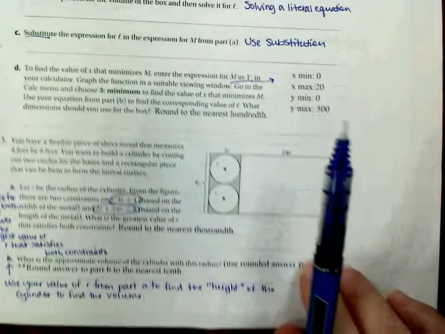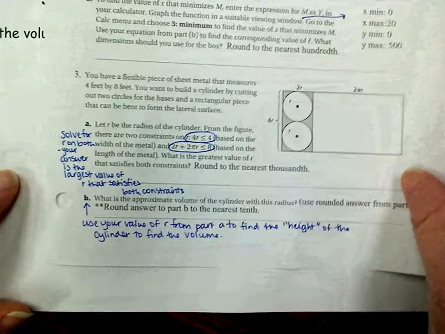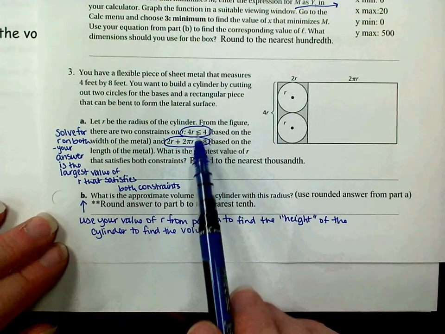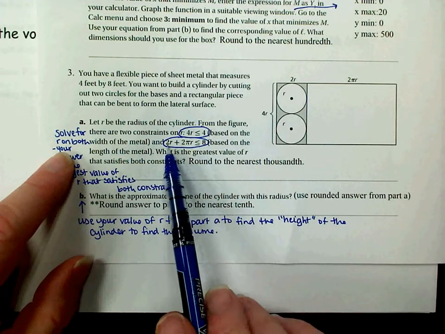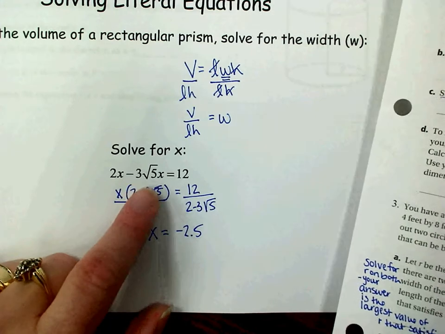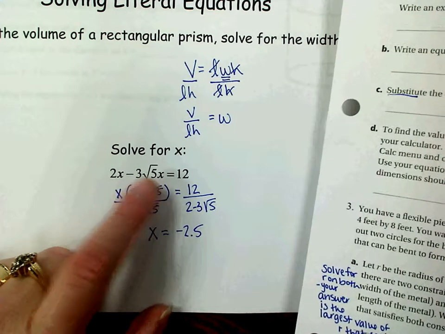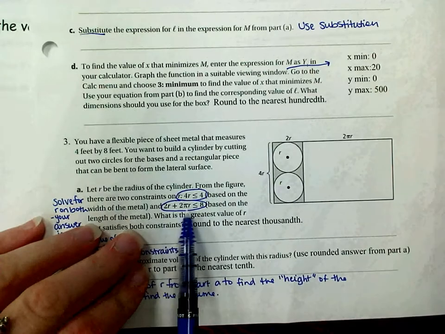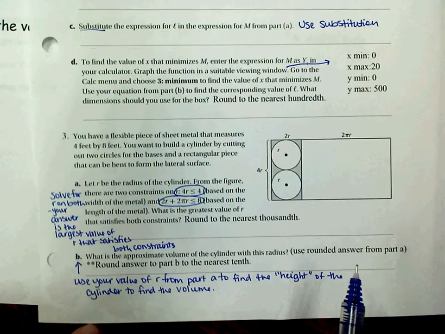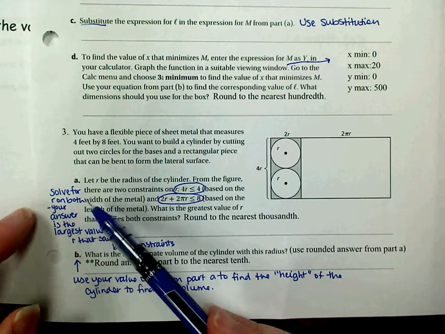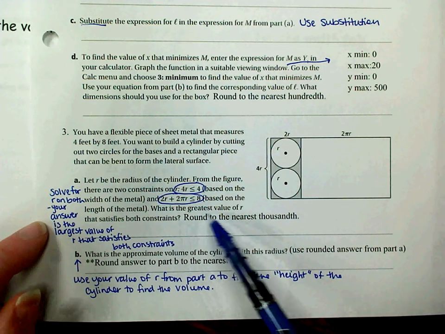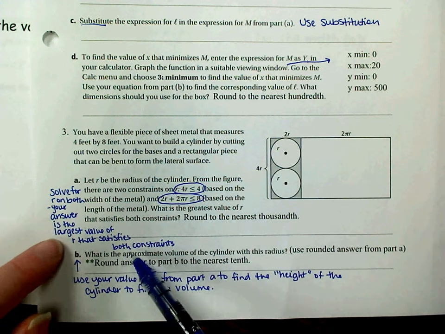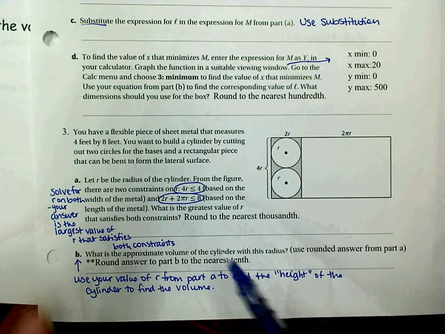On number 3, part A, you want to solve both of these constraints for R. So this constraint right here is why I just practiced this with you on how to solve for X when you have 2 X's. You have 2 R's, so you want to do the same thing. So solve for R on both of those constraints, and then your answer for your radius, the greatest value of R, would be the largest number that satisfies both of these constraints.